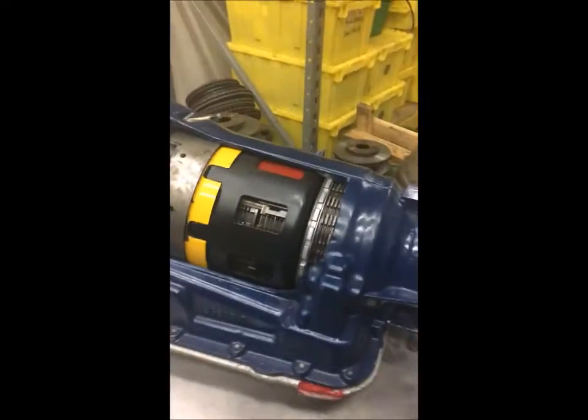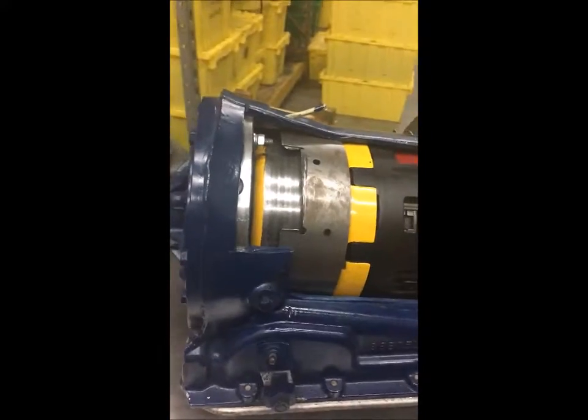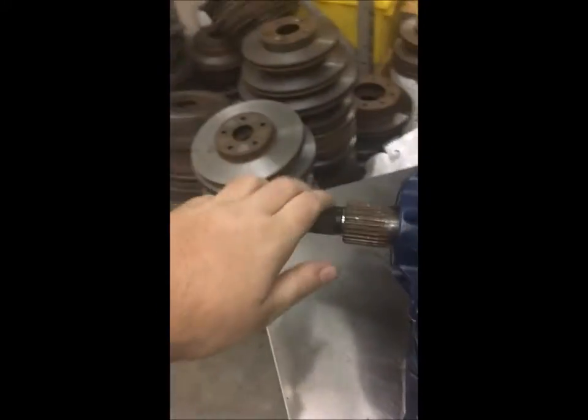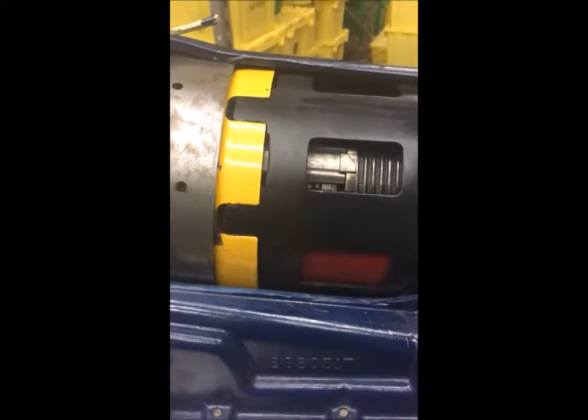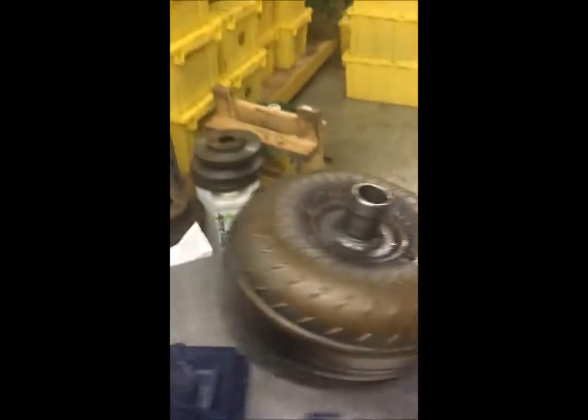This is an automatic transmission, which is run off of fluids. This is the input shaft with the gears and bands and everything inside here. This is the output shaft. And the fluid and the pressure changes the gears automatically. And a torque converter will go on the outside, which is this thing right here.